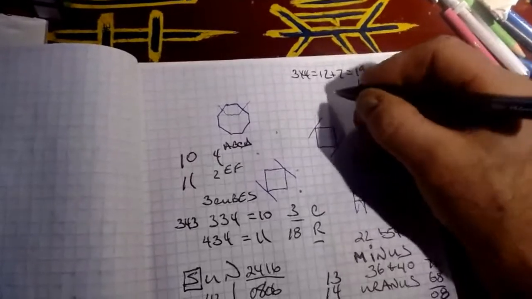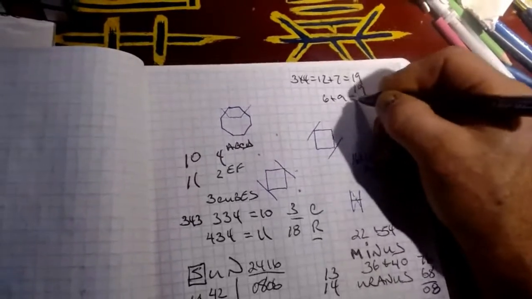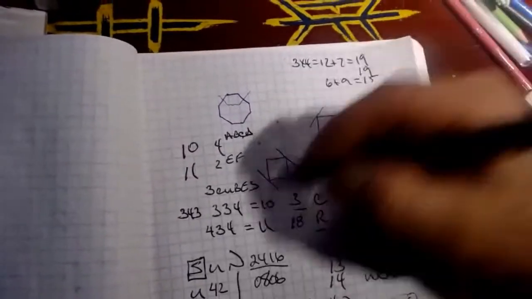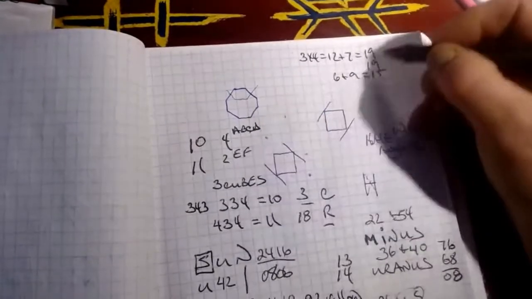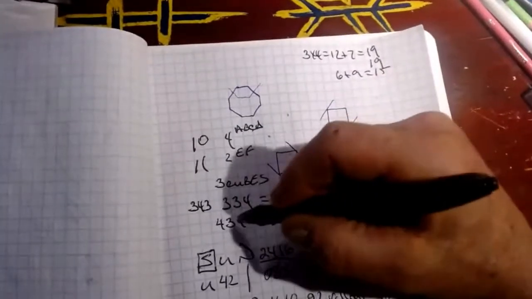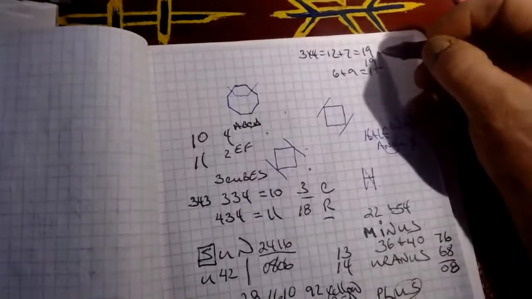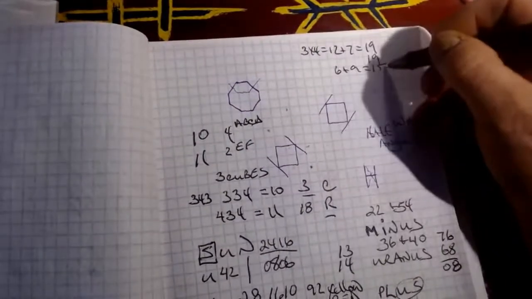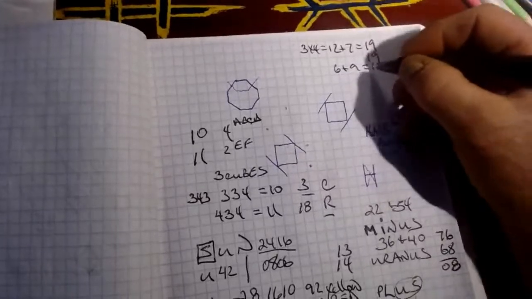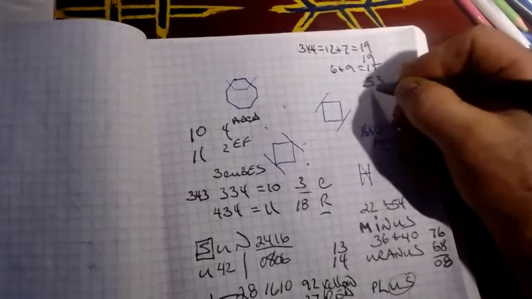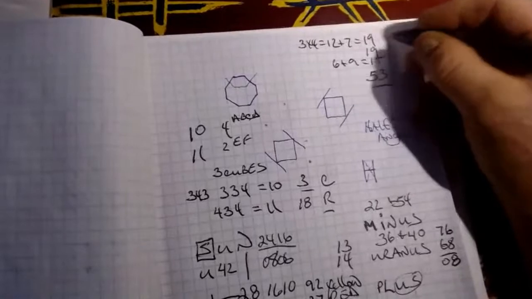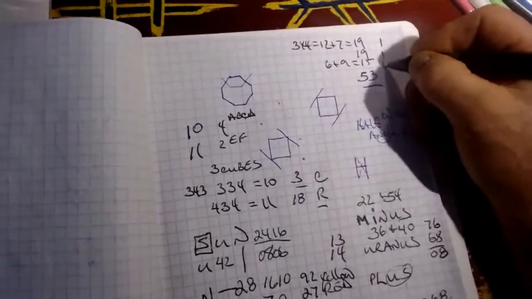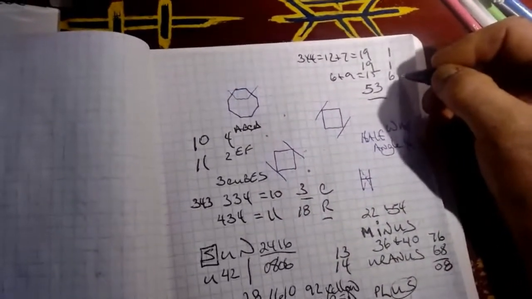And then we're going to have 6 and 9 equals 15, because we're going to do 3 times 4, 3 plus 4 equals 19. 3 times 4, 3 plus 4 equals 19. 3 times 3 is 9. 3 plus 3 is 6, 15. So we get 38, 48, 53. At the same time, we could just go 1, 1, 6 to a single digit.